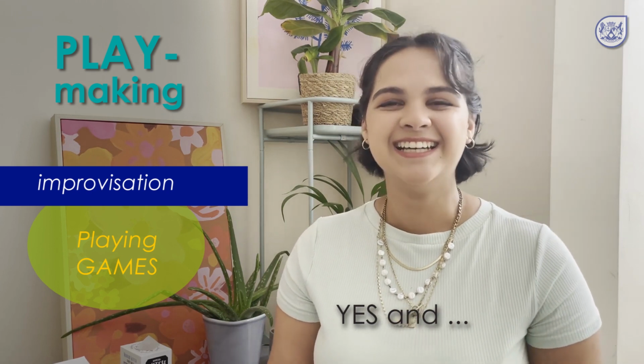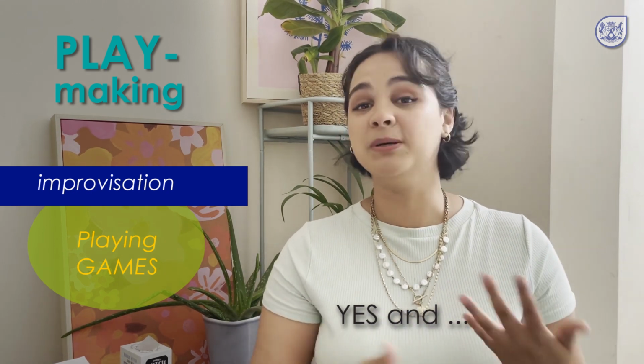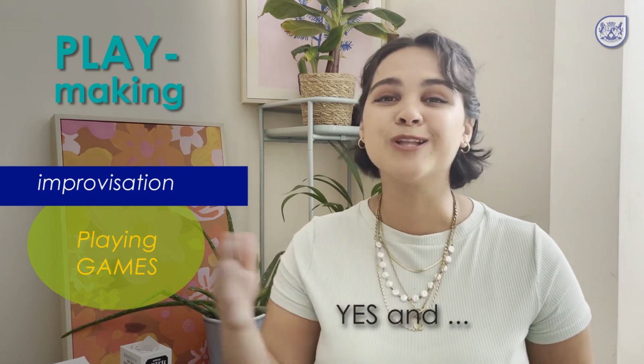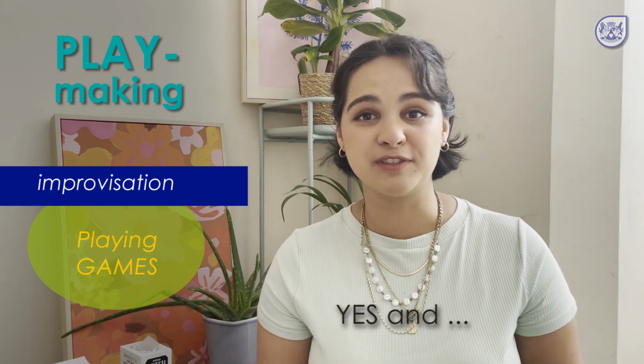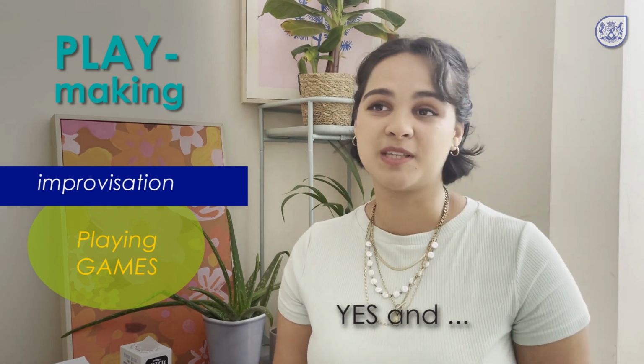This is the way that you could build a scene together so that you have the starting blocks of what it is that the scene could be about, that you can then improv together, or something completely different.